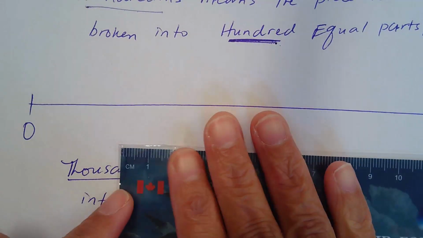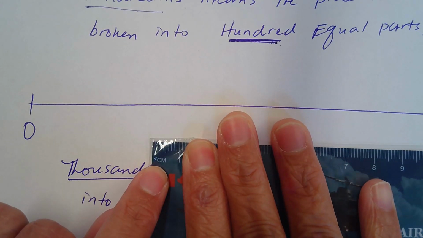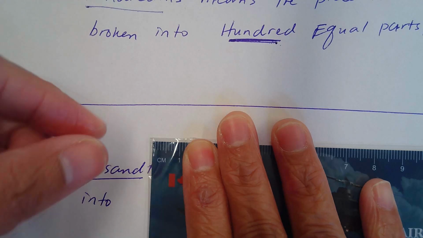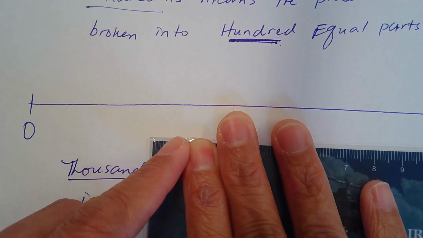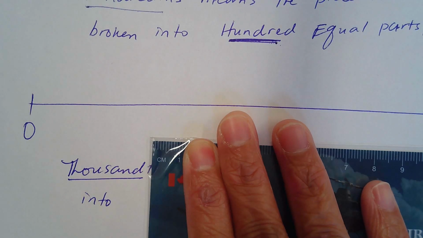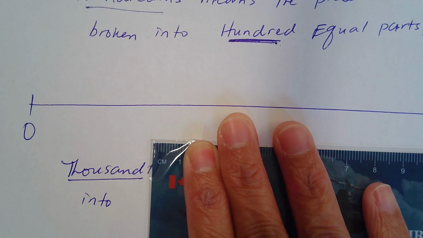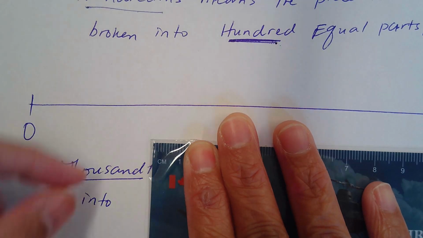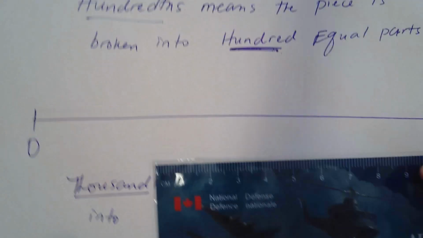Okay, so this is from 0 to 1, that's 0 to 1 centimeter. Can you see how many pieces are broken in here? 10. So those are tenths of a centimeter, right? That's going to be really tiny if we do the hundredths.